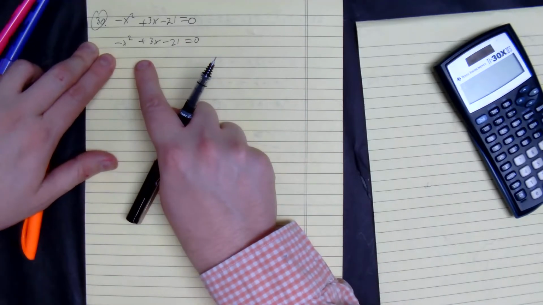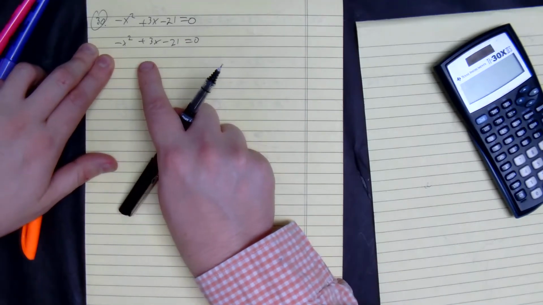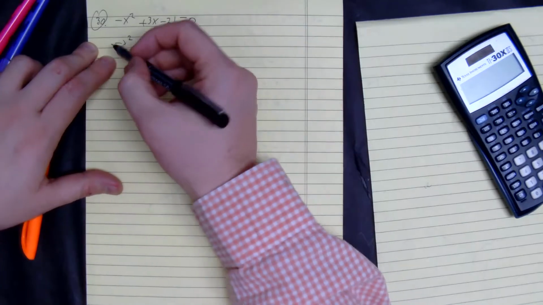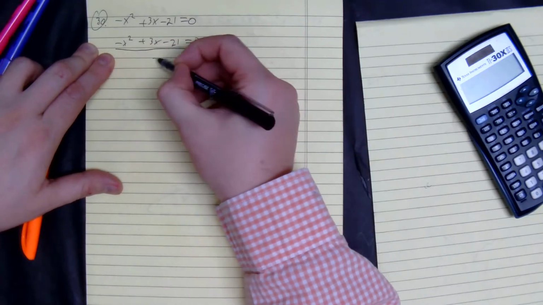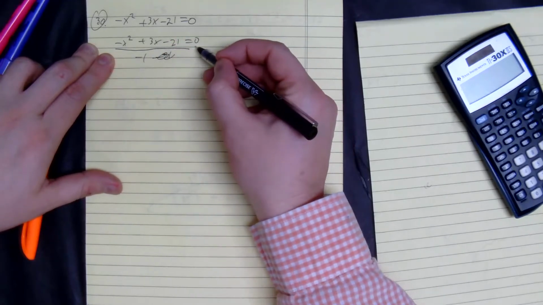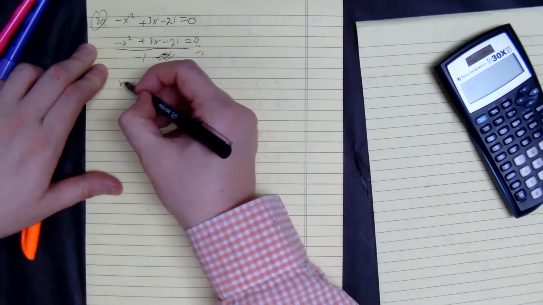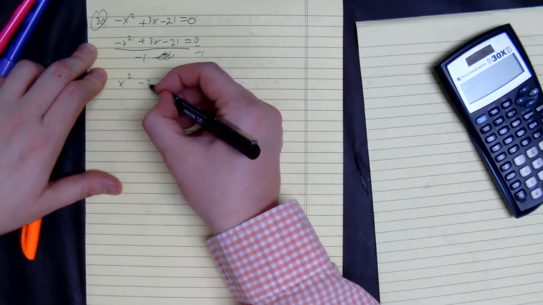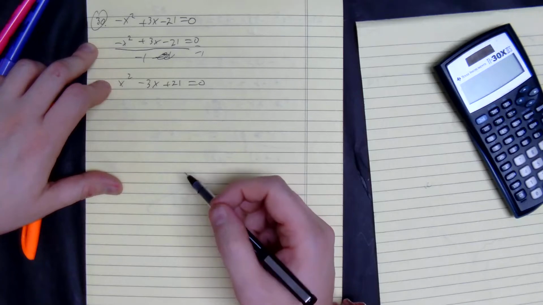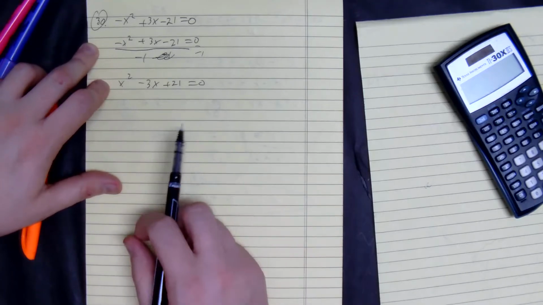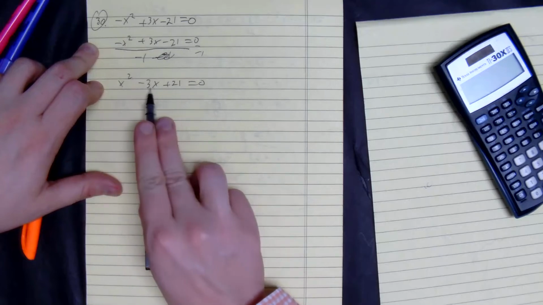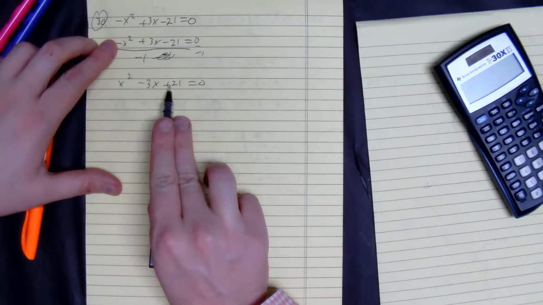What I'm about to do does not mess with the answer. I promise you it does not. It just makes it so we don't have a negative on the denominator, okay? So we divide everything by -1. Oops, even the right side if you want to. We get x squared minus 3x plus 21 equals 0. We just flip the signs of everything. That's all we did, just so we don't have an a on the bottom that's negative. I can see all the signs are opposite.